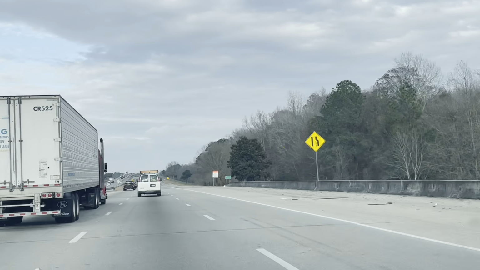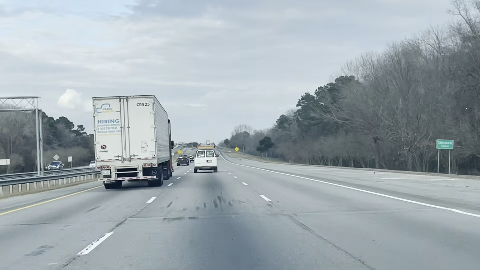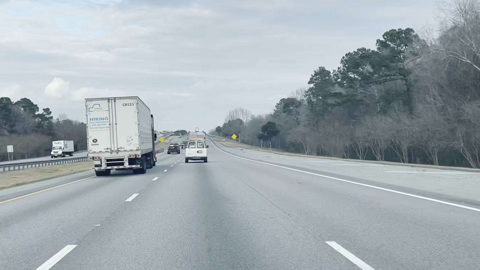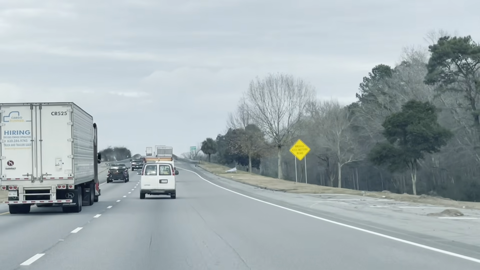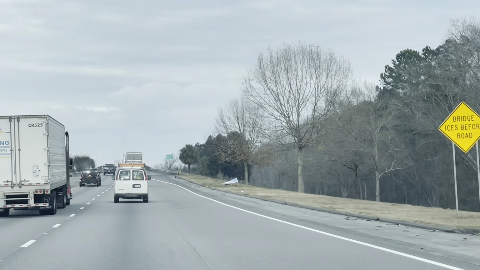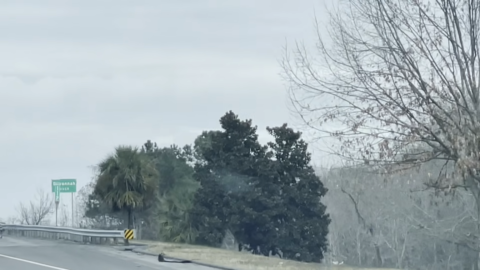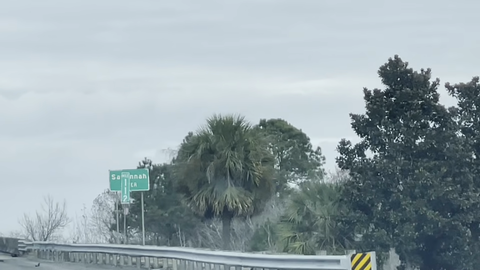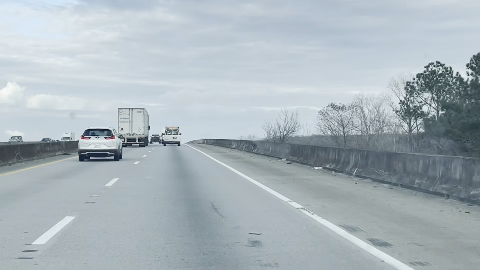So I'm coming up to the Savannah Bridge. Once I go over the Savannah Bridge, which has the Savannah River, then I'm going to be in South Carolina. This is the bridge.